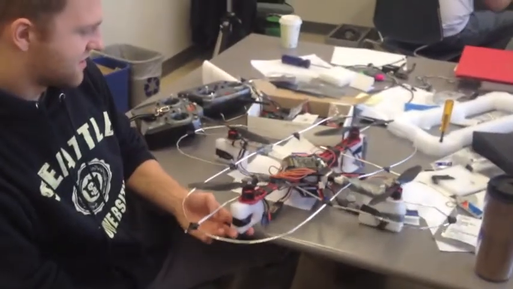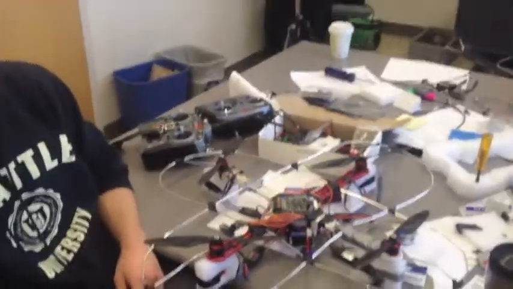yeah, we've had a lot of accidents, broken a few times, as you can see. It's kind of got its battle scars, but it's actually pretty durable when it comes down to it.